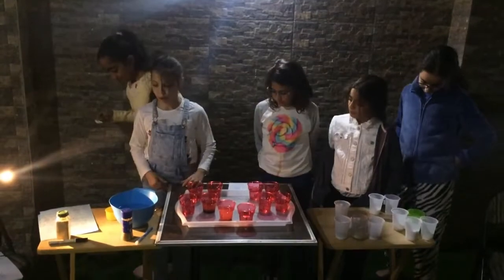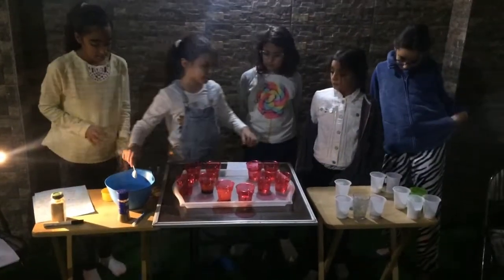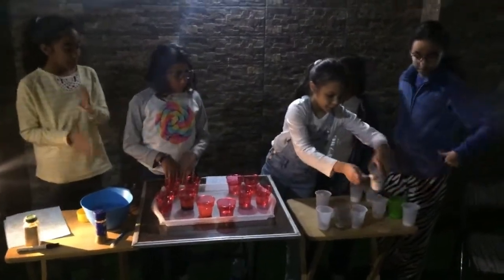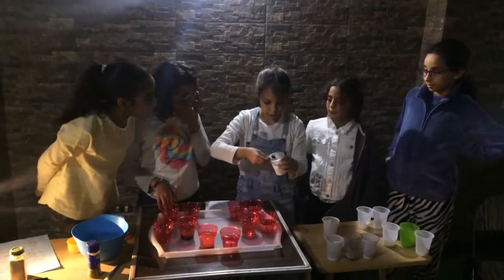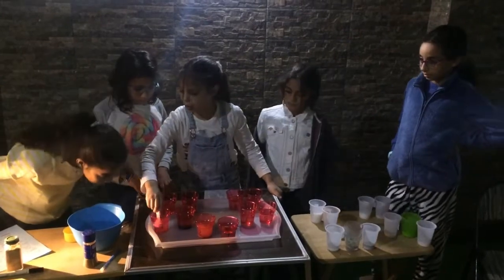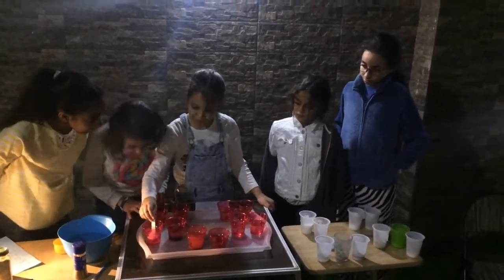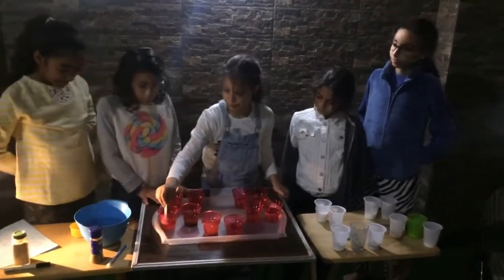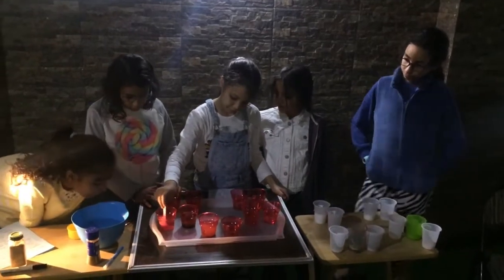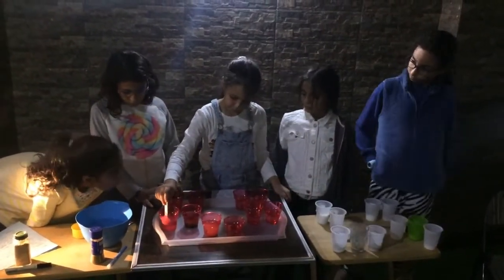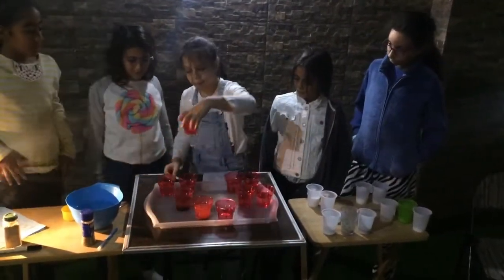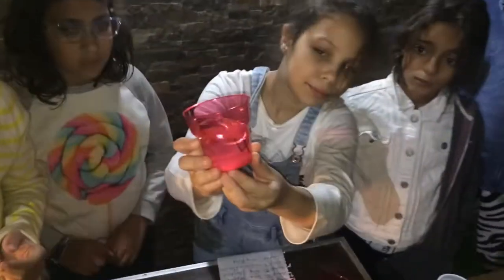Now we're going to start with the salt in cup 4. We're going to add it and make it even. Okay, 1, 2, 3, go. Stop. As you can see here, the salt dissolved like the sugar.